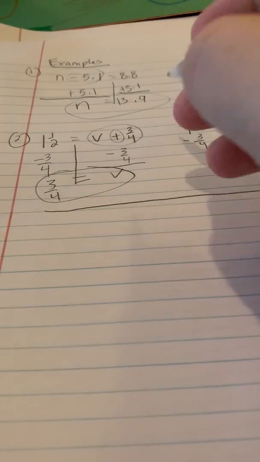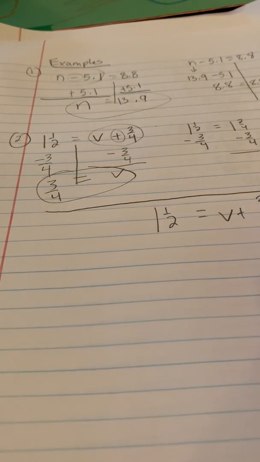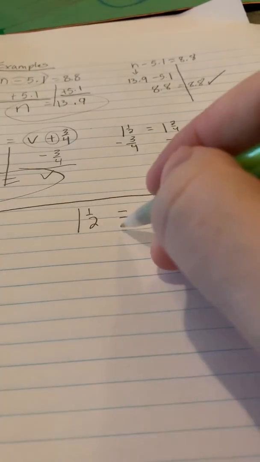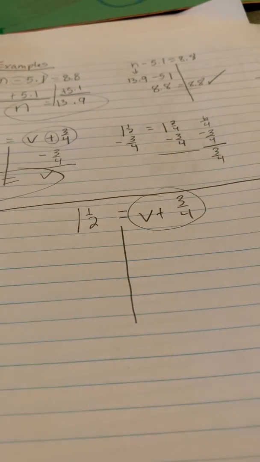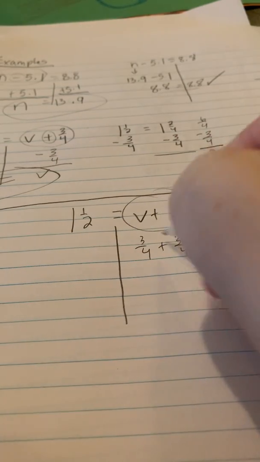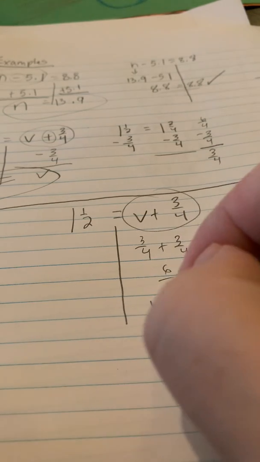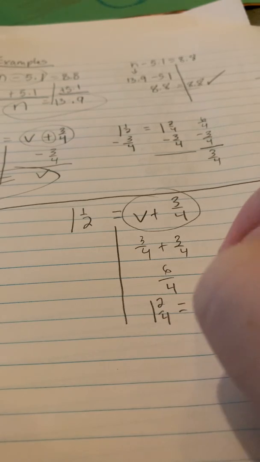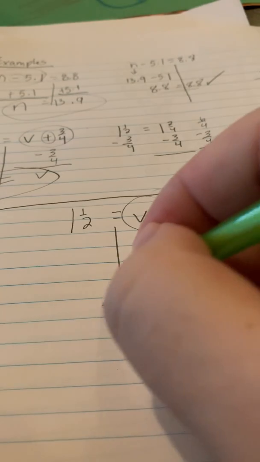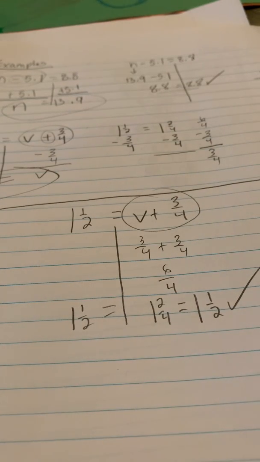Just going to draw a line right here and check my work underneath. I'm going to rewrite the equation that was given to me in the problem. 1.5 equals V plus 3/4. I'm going to draw my line. I only need to worry about the side that has the variable on it. I said that V was 3/4 plus 3/4. 3/4 plus 3/4 is 6/4. 6/4 changed back to a mixed number is 1 2/4, and simplified is 1 1/2. Is 1 1/2 equal to 1 1/2? Yes, it is. I can put a check mark on it so I know I'm done.